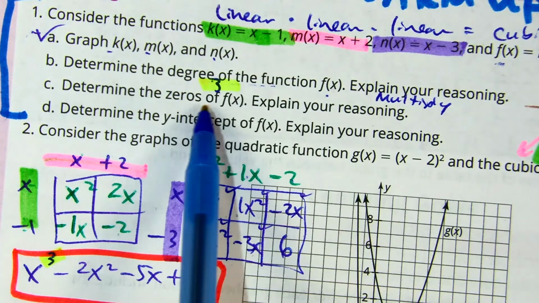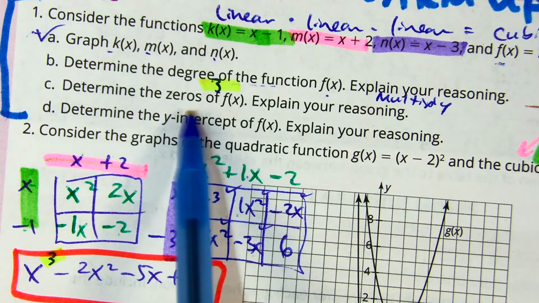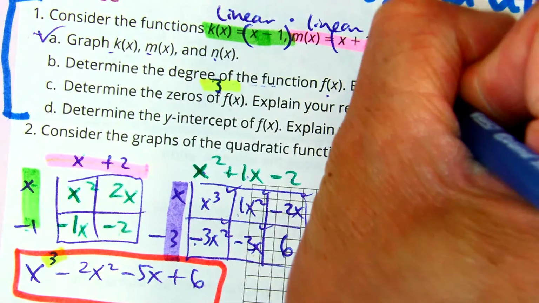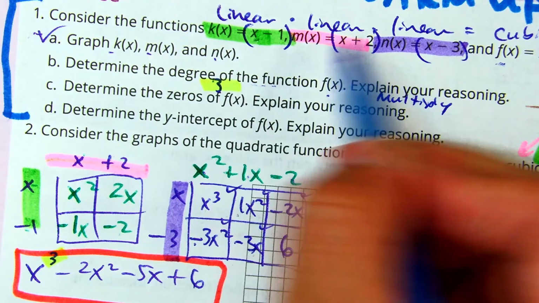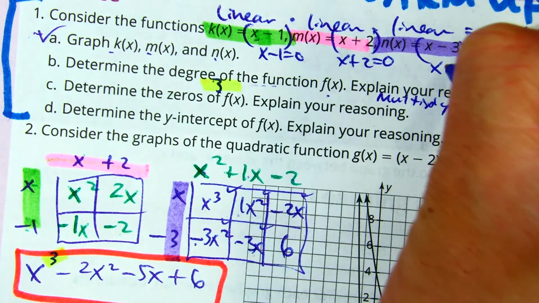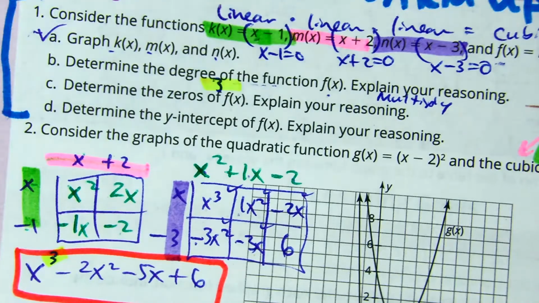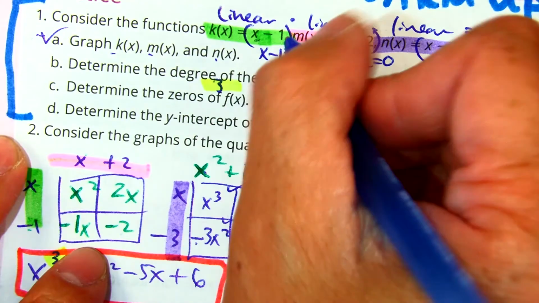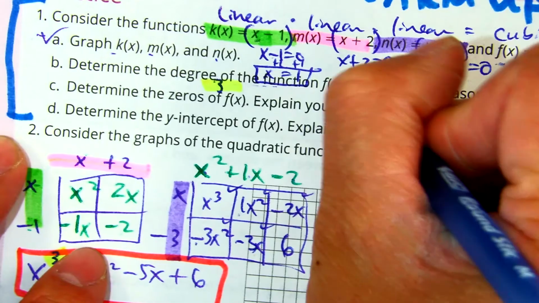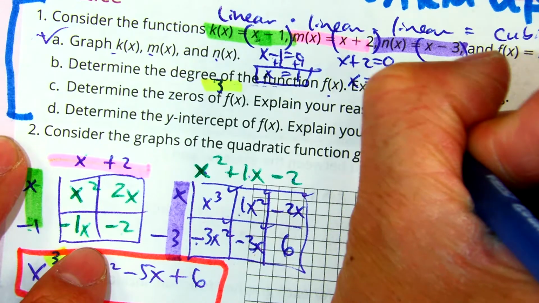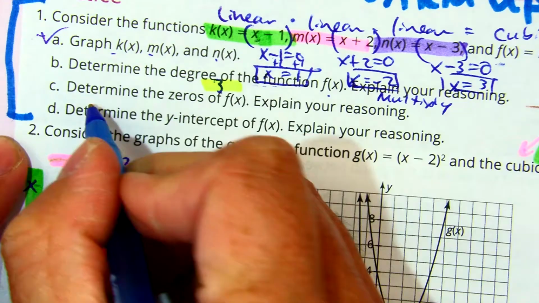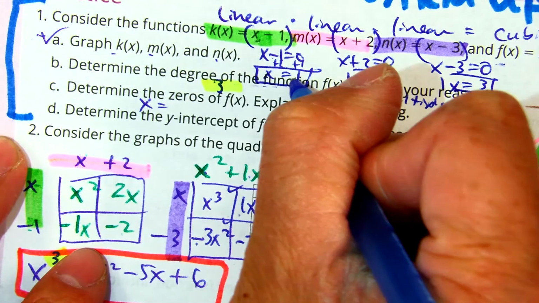Determine the zeros of f of x. Explain your reasoning. So the zeros are here. And what you're going to do is you're setting each of those equal to 0. So x minus 1 equals 0, x plus 2 equals 0, and x minus 3 equals 0. And then you just do a quick algebra. Add 1 to both sides. x equals 1, x equals what? -2, and x equals 3. Determine the zeros. X is equal to 1, -2, and 3.